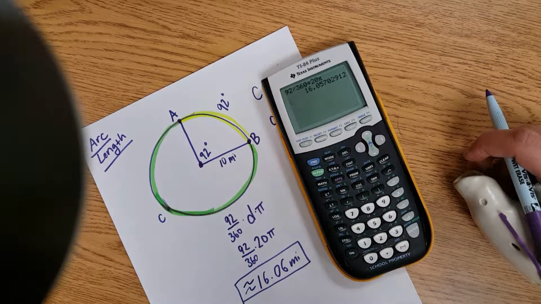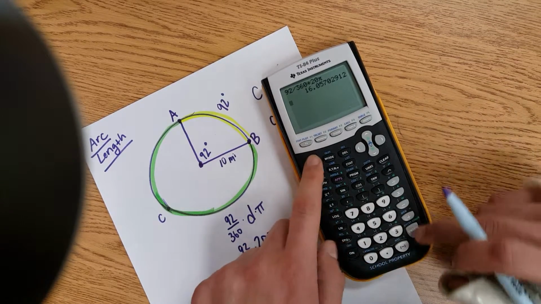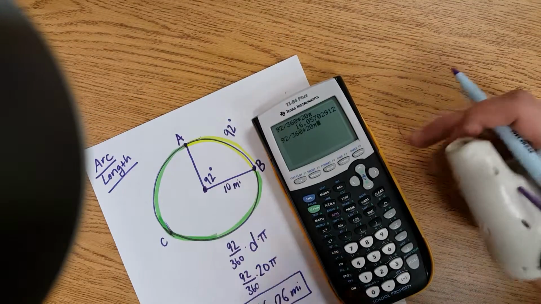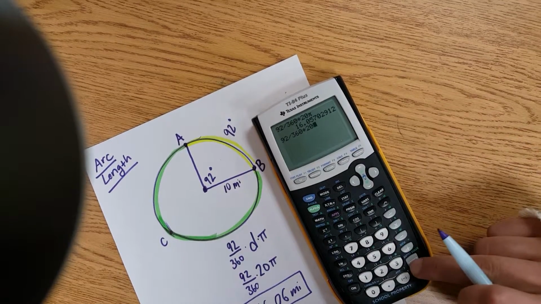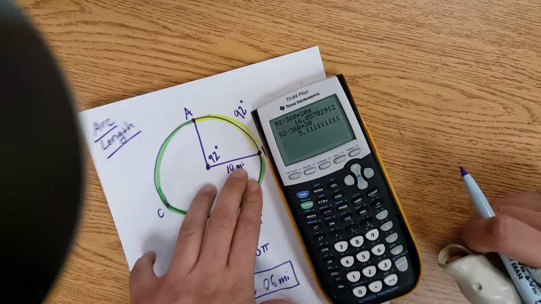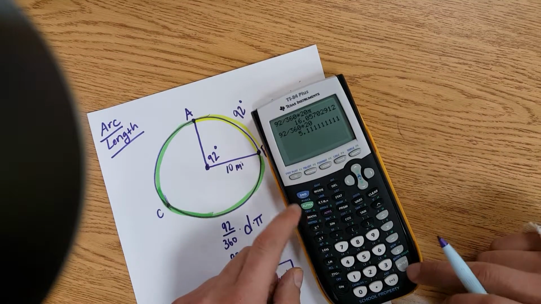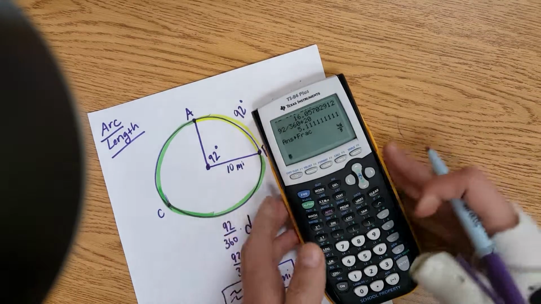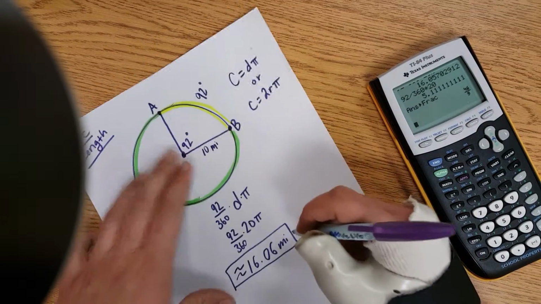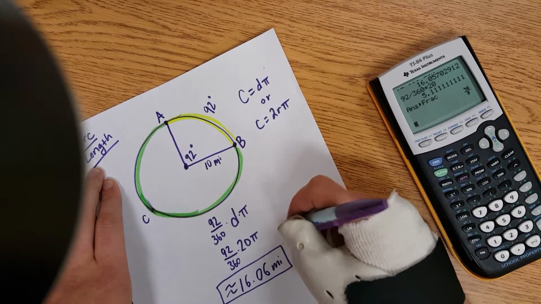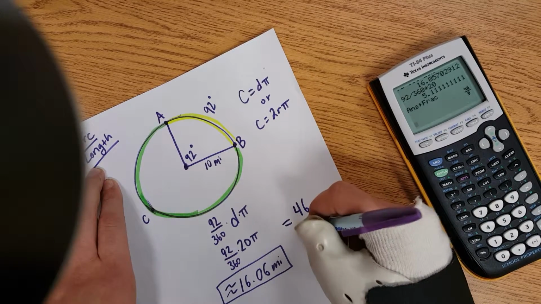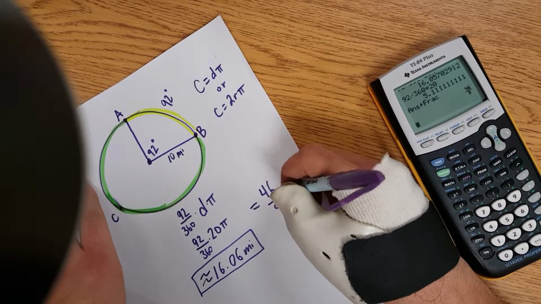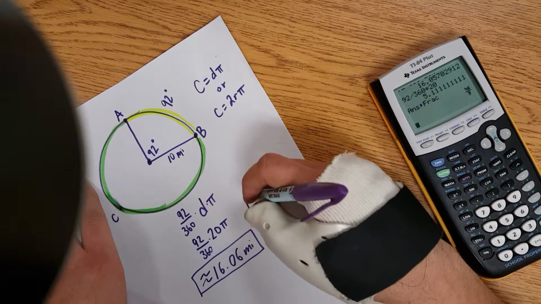In case you want to know the exact answer, I'm going to plug in the same exact equation in my calculator, but instead I'm not going to include that pi symbol. And I'm going to get that. Now that's a repeating decimal, so why don't we hit math and then press the enter button twice. That's going to change this answer to a fraction, and that's 46 over 9. Now I didn't include pi, so when I'm done writing my answer in exact form, I have to include that pi at the end. This is my exact answer.